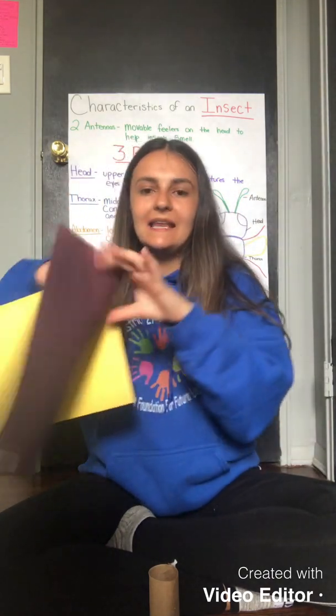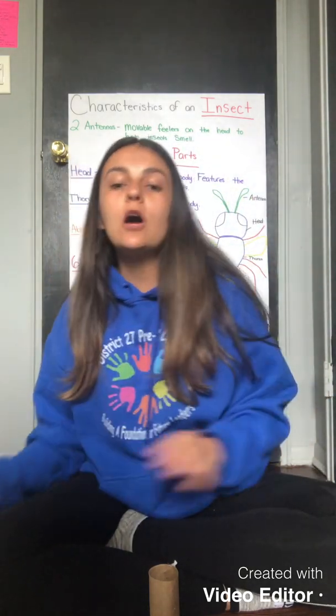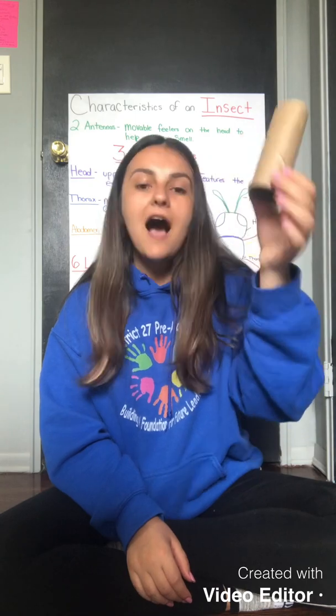So I know a bumblebee is what 2 colors? Yellow and black. So I got yellow and black construction paper, and I have white for the wings just because I want to add some wings on it. I'm going to be right back to show you how I'm going to make this tube a beautiful bee.